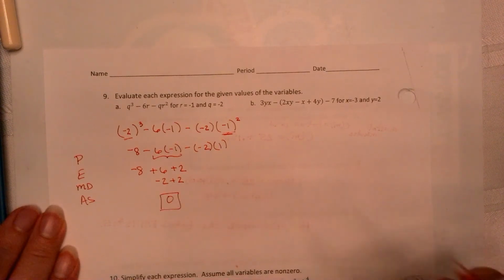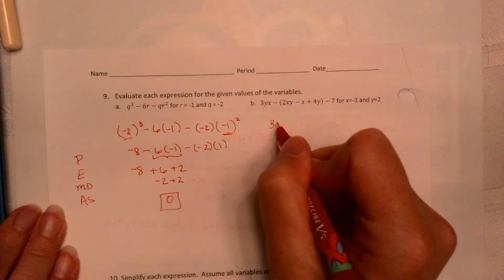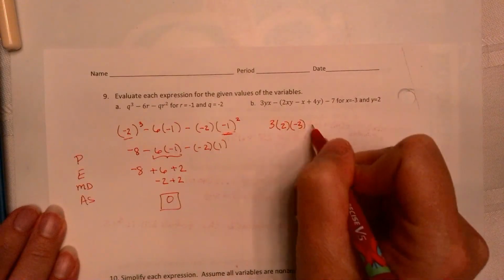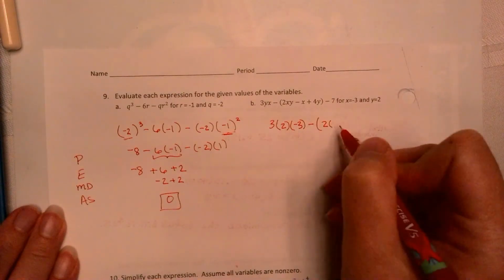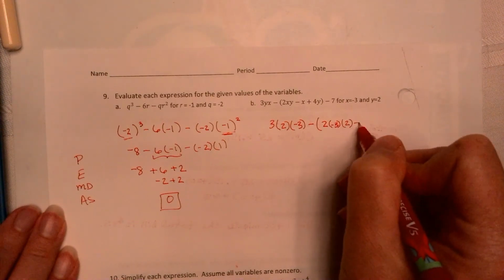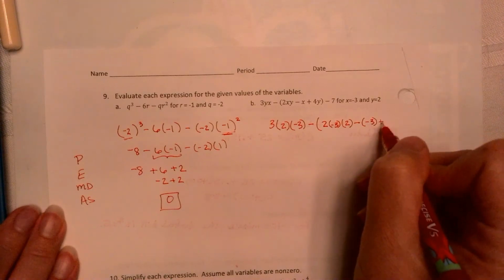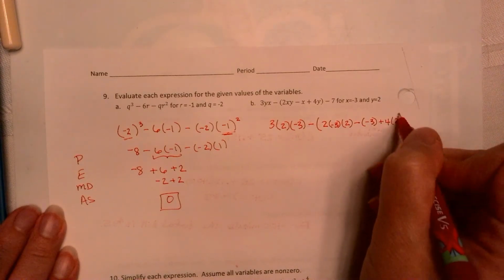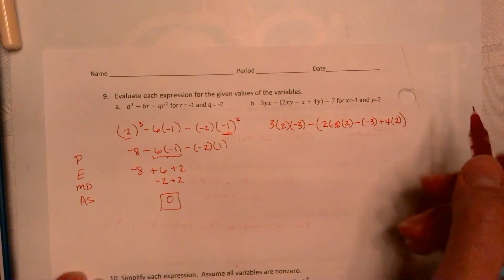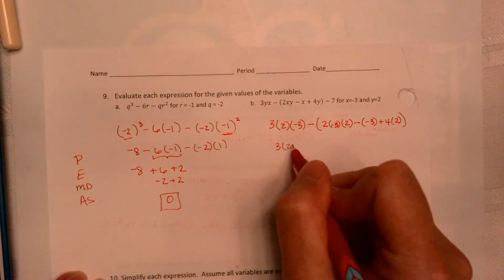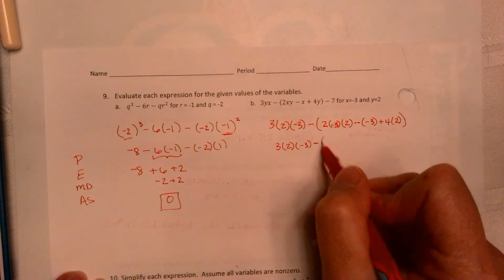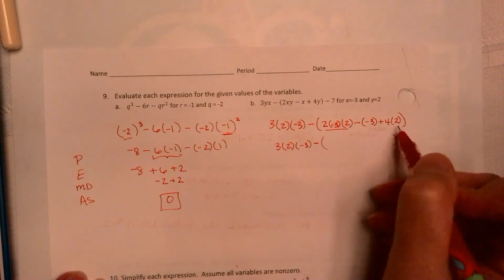out a 0. All right, next one, 3 times y, which is 2, times x, which is -3, minus 2 times x, -3, times y, which is 2, minus a -3, plus 4 times 2. So lots of parentheses going on here. And when I go to do this, I would leave this alone. You might multiply this chunk, but I'm going to go ahead and leave it alone. Leave my minus sign out there. In my parentheses, I have this chunk and this chunk to do.